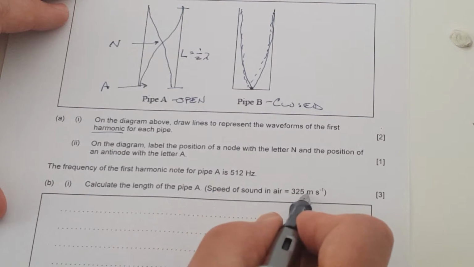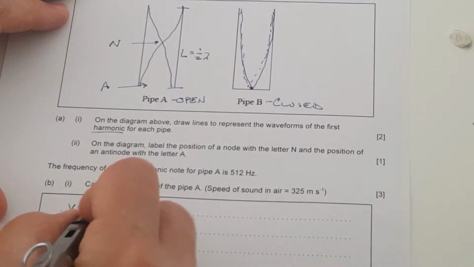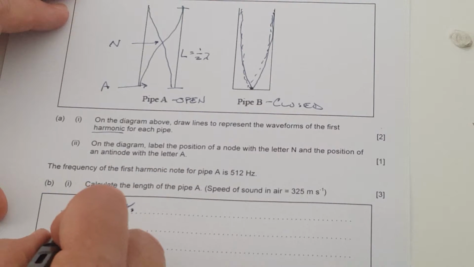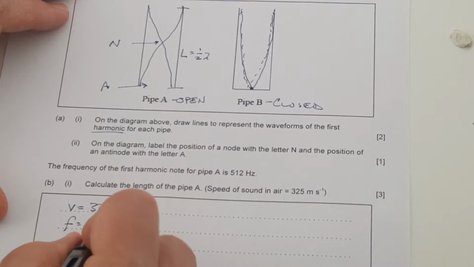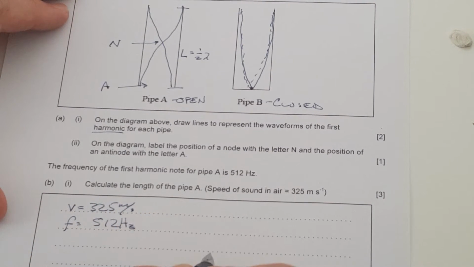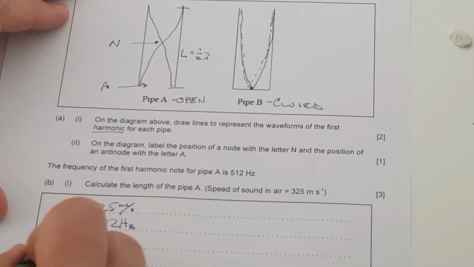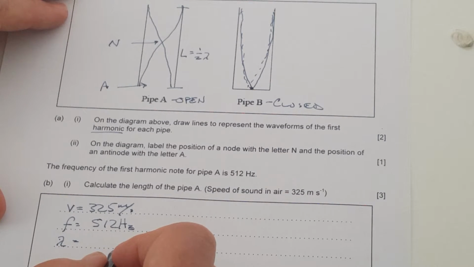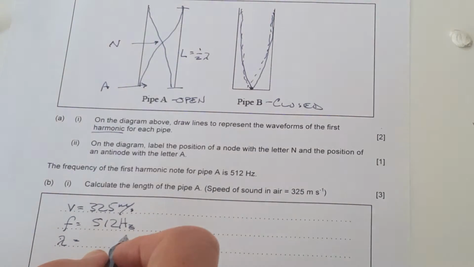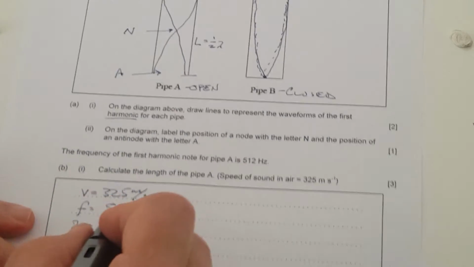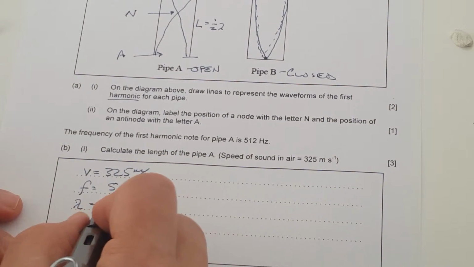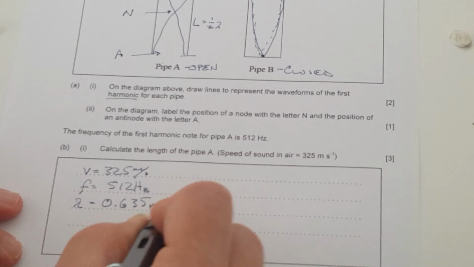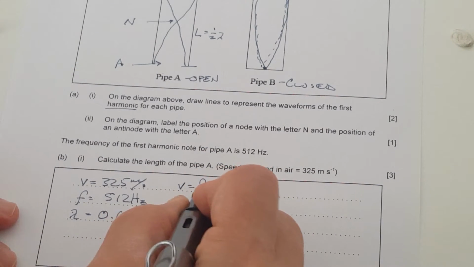If the speed of sound in the air is 325 meters per second, and the frequency is 512 hertz, then I want to find my wavelength. Doing some quick calculations, we get a wavelength of 0.635 meters using v equals f lambda.